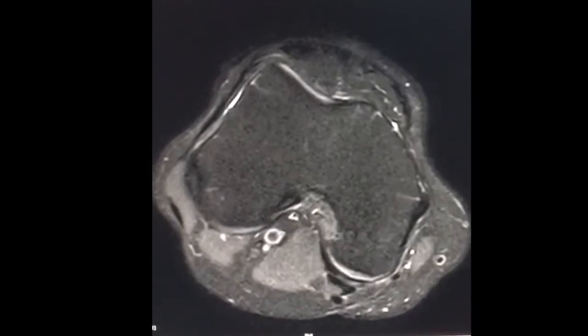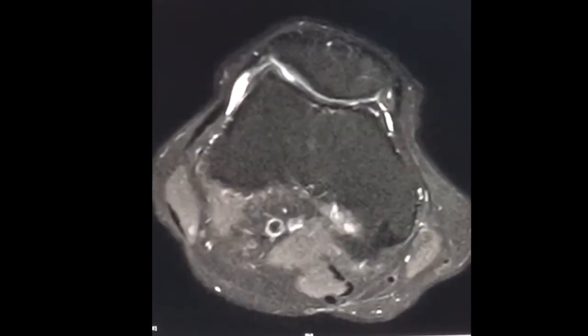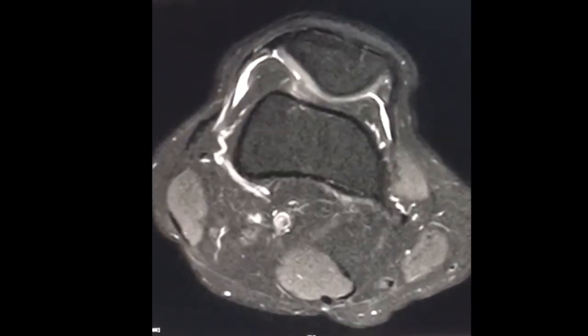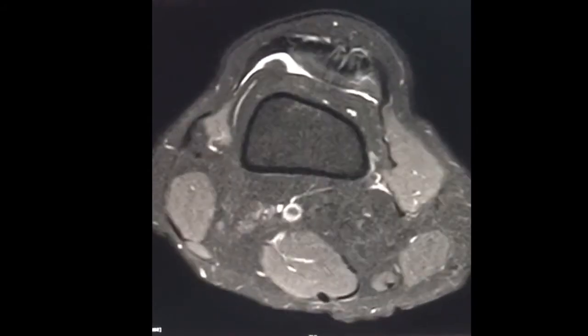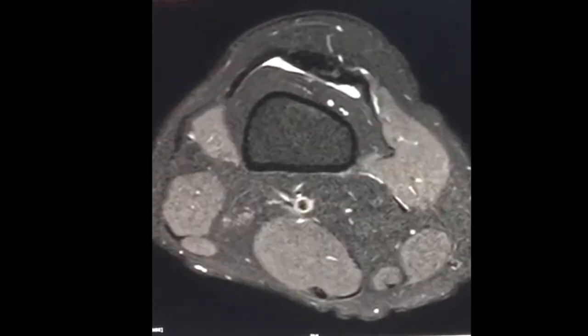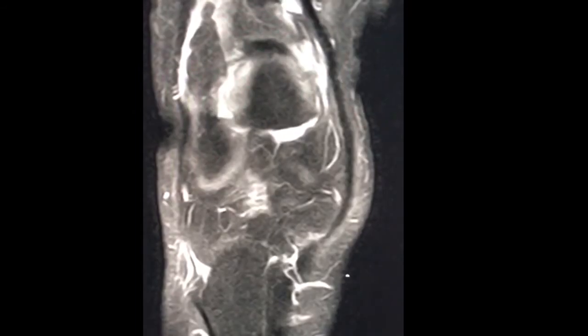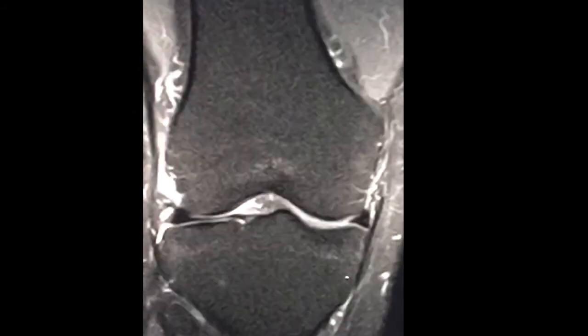The axial images are taken from the lower part of the quadriceps tendon, covering the attachment of the patellar tendon into the tibial tuberosity. The coronal plane images are taken parallel to the femoral condyles, and the sagittal images are perpendicular to the coronal plane.